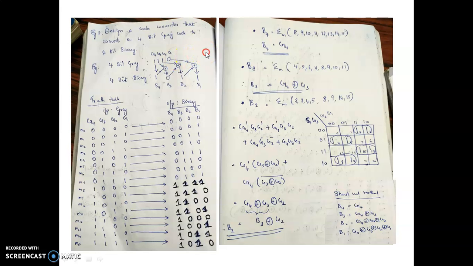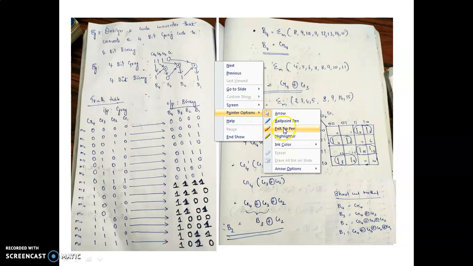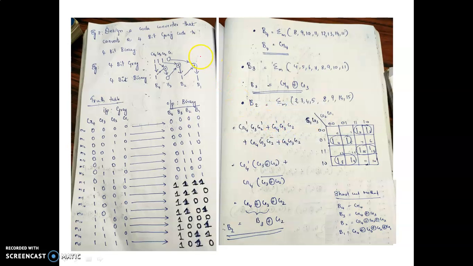We will see an example here. For example, I'm writing a number as 1, 0, 1, 1. This is my gray code. I need to convert that to a binary. So the first bit will be the same as the gray code.